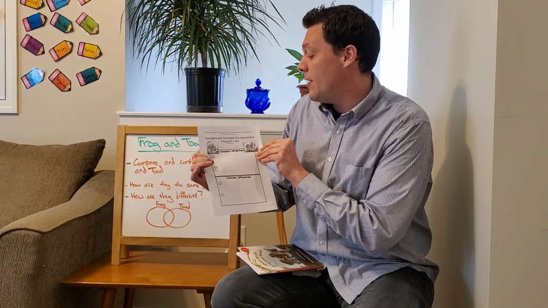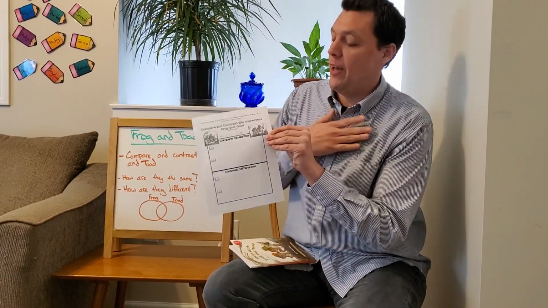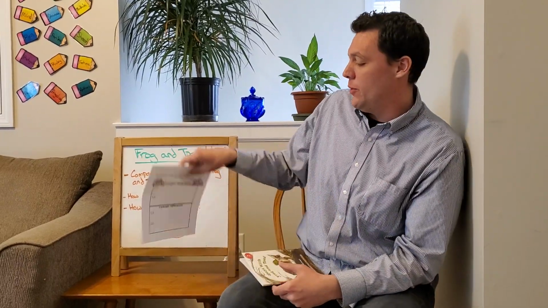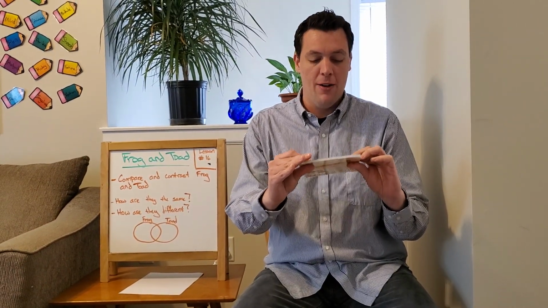You could think of internal character traits. How are they on the inside? And this sheet asks you can give evidence from any of the chapters that we have read. So we read the first book, and we are going to read the first chapter in the next book, and you're just going to compare and contrast Frog and Toad. So pay close attention, because I think we'll notice some similarities and differences. This book is called Days with Frog and Toad.